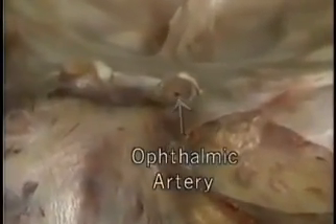The internal carotid artery finally emerges through the dura, just beneath the optic nerve. As it completes its backward turn, it gives off a branch, the ophthalmic artery. To see that, we'll remove the optic nerve and the dura beneath it.